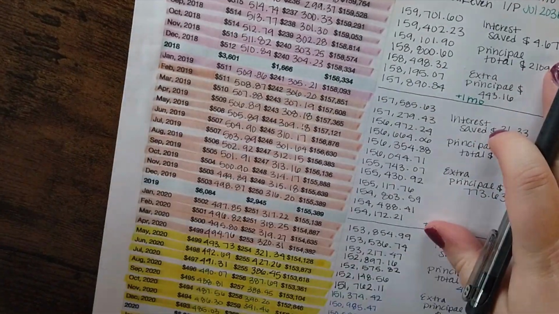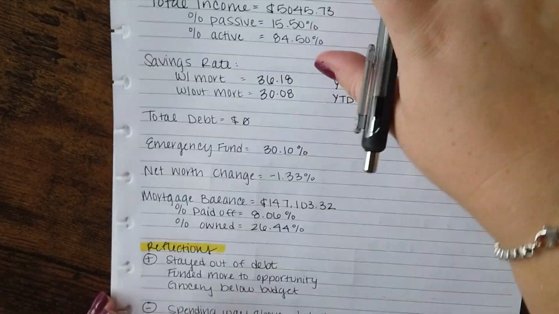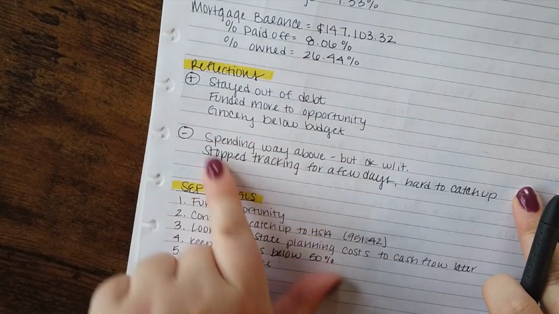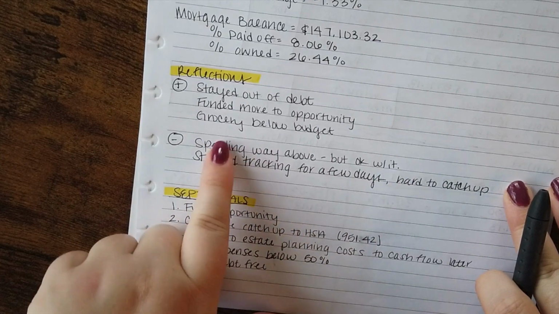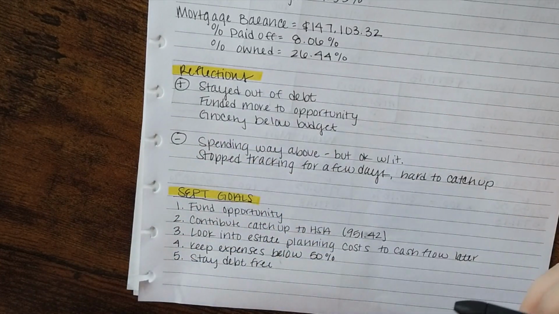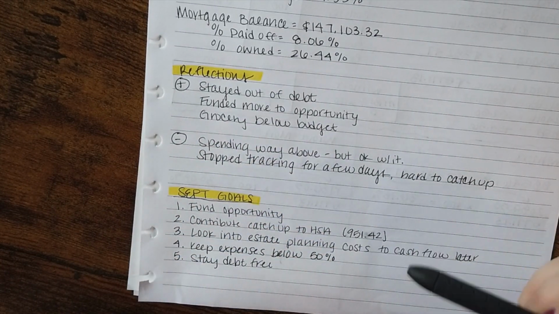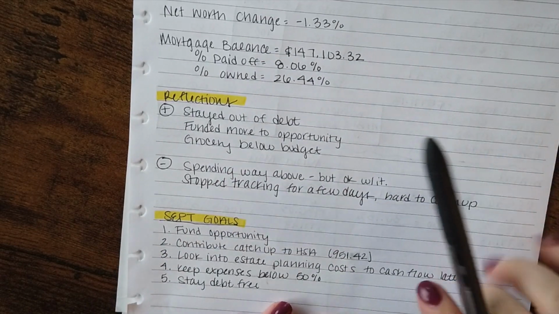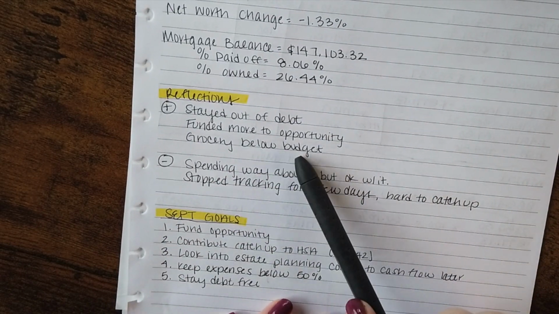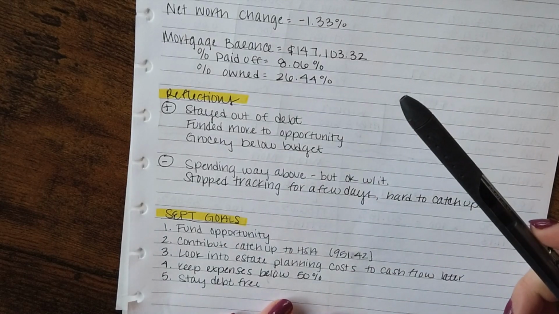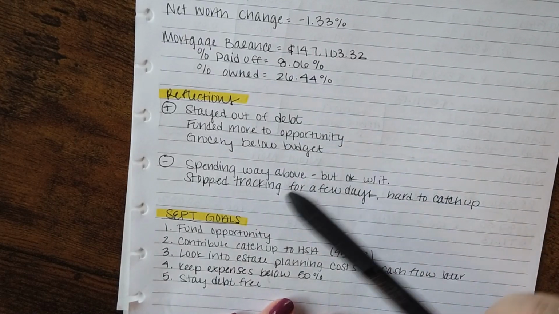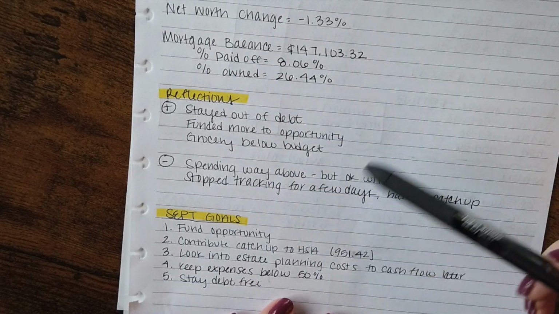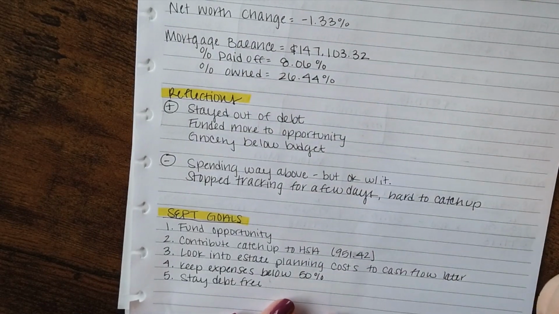So there's that. And let's wrap up our overview sheet here with some reflections. So I try to put some pros and cons each month. Pros, I stayed out of debt. That's a huge priority for me, to make sure that now that I am debt free, I don't go back into credit card debt or anything like that. I was able to fund more to my opportunity fund and actually max that out. And my grocery was below budget, even though it technically kind of went into spending for eating out. It still was below budget.